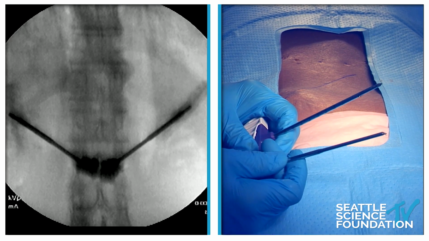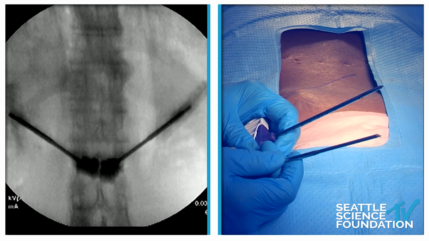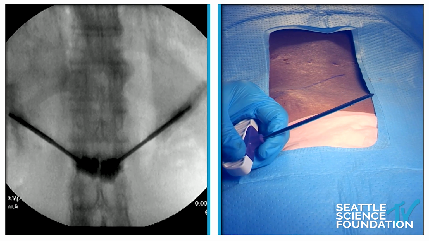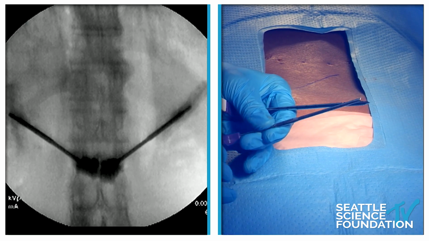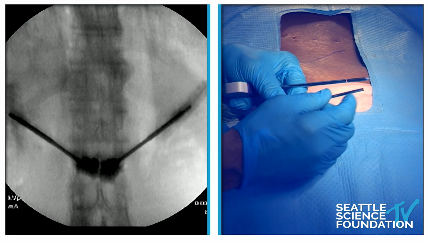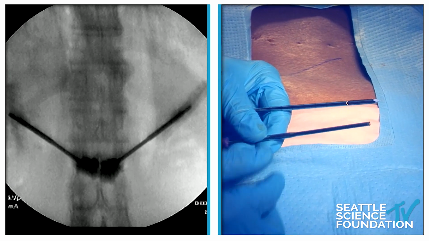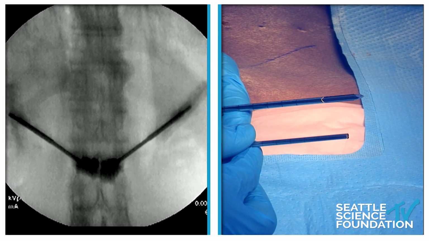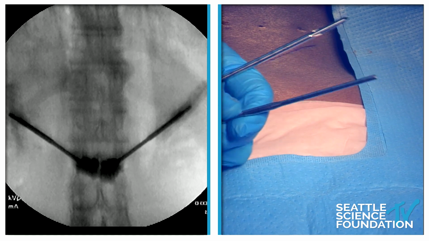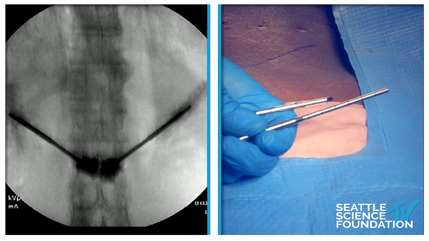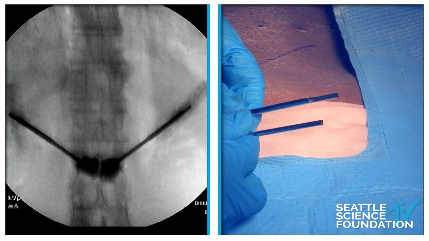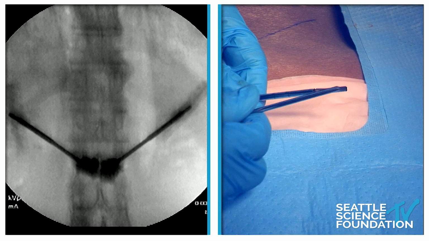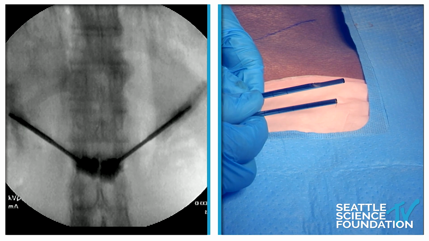As I explained earlier, this is a single bevel, a point with one bevel. If we pull this out as an example, a conventional needle, the cannula is blunt on the end. If we pull the other one out and remove the stylet, this is also blunt, but it has half of the cannula carved away.